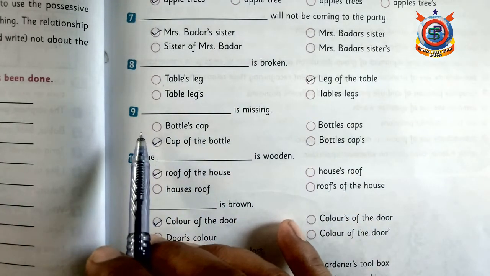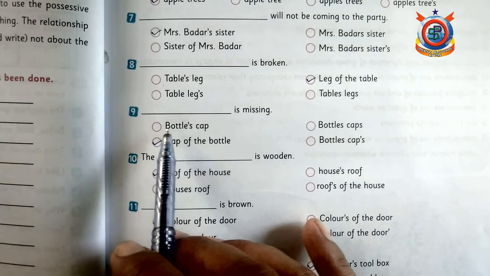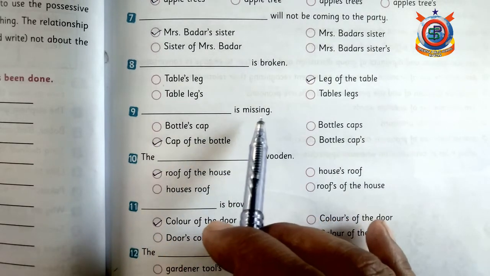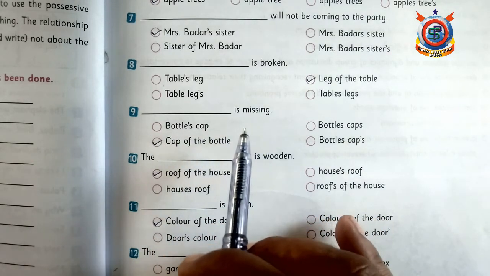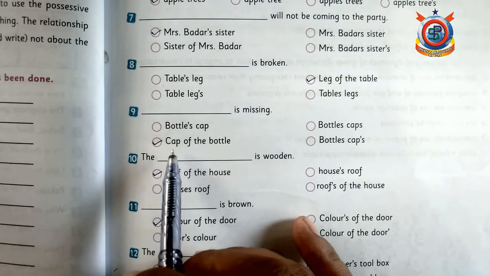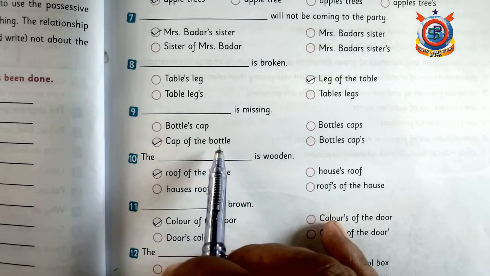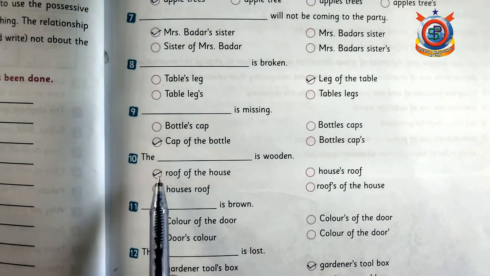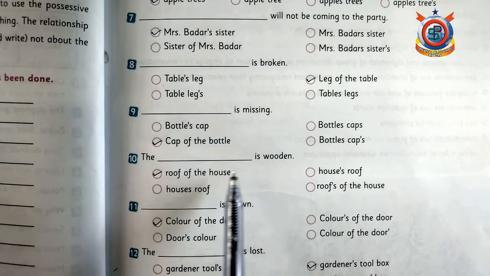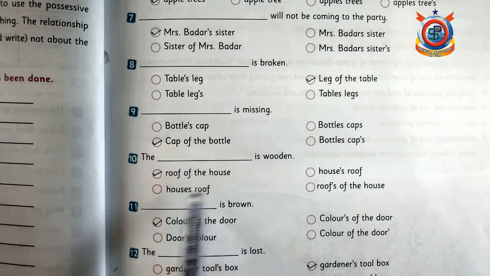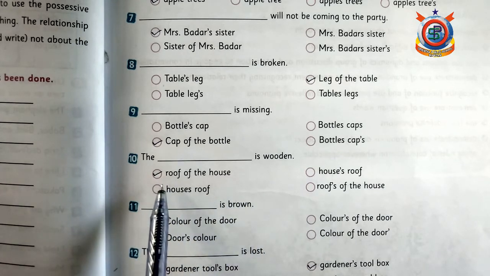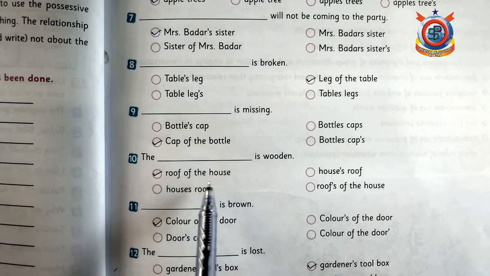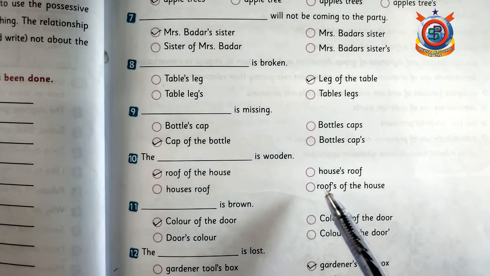Number 9. Cap of the bottle is missing. So here the right option is option C, cap of the bottle. Number 10. The roof of the house is wooden. The right option is option A, roof of the house, not house roof.